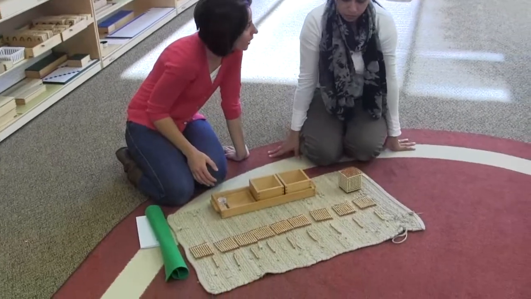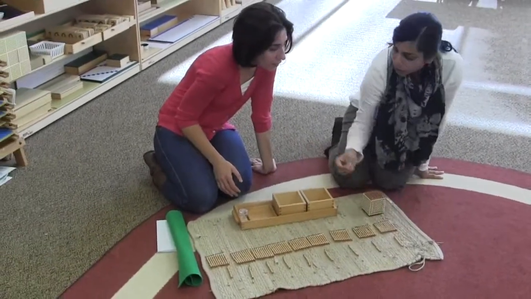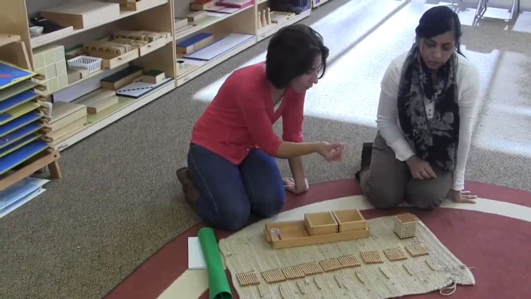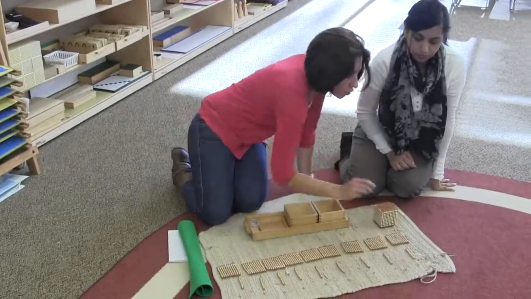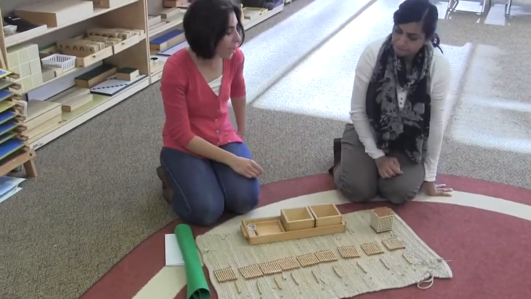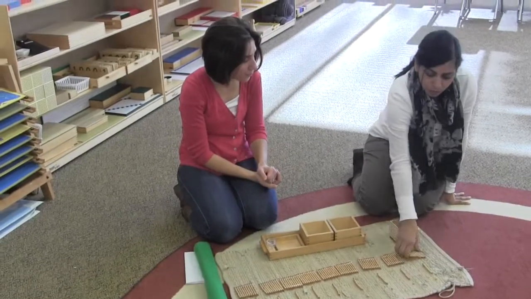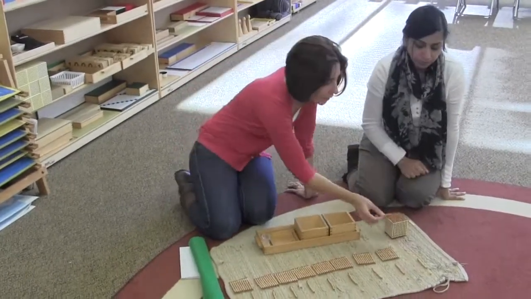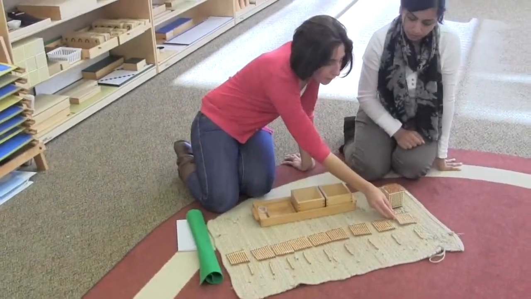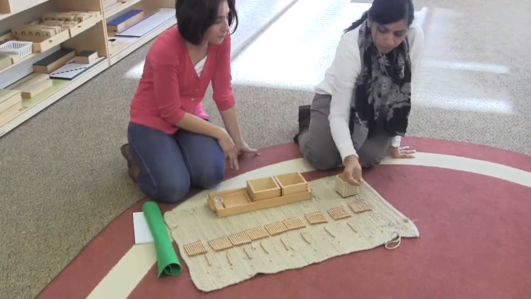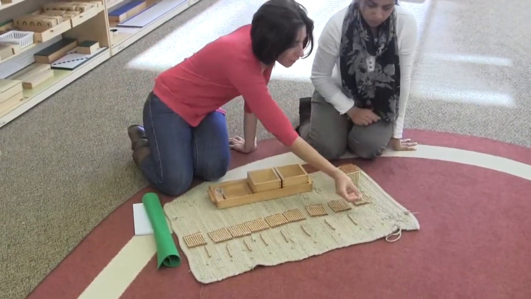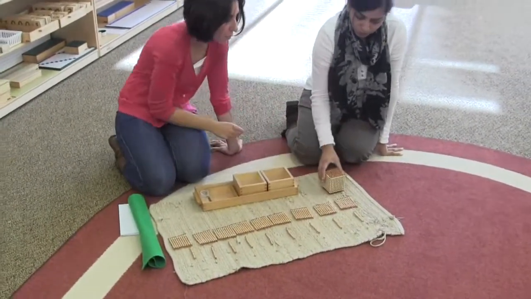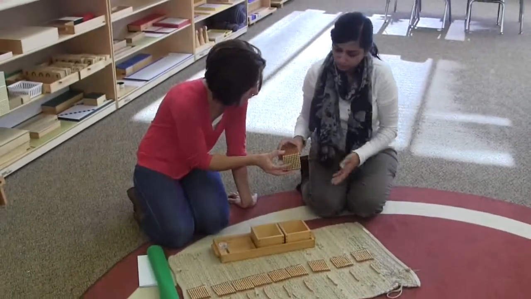Can you show me units? Good, thank you. I'll put it back for you. Can you show me 100 square? Can you show me 10 bars? Thank you. Can you show me 1,000 cube? This is 1,000 cube.